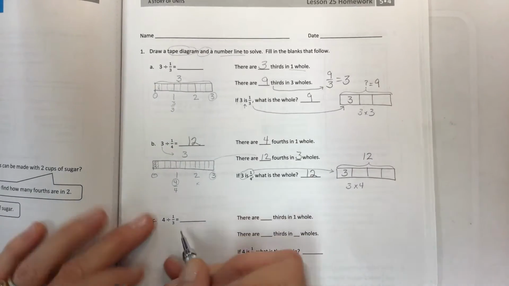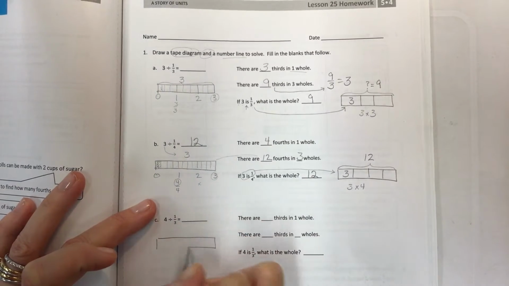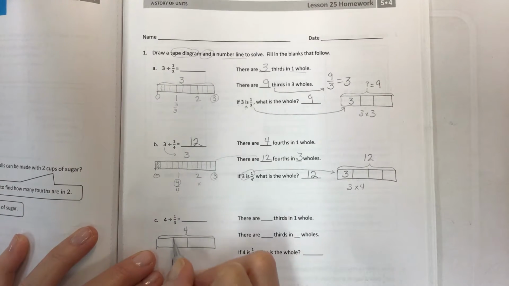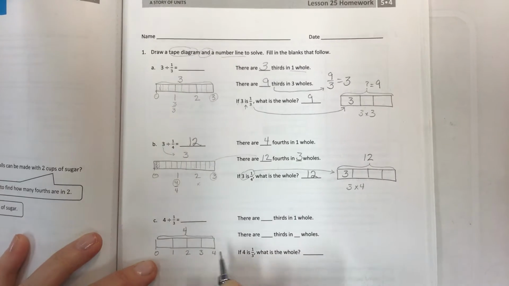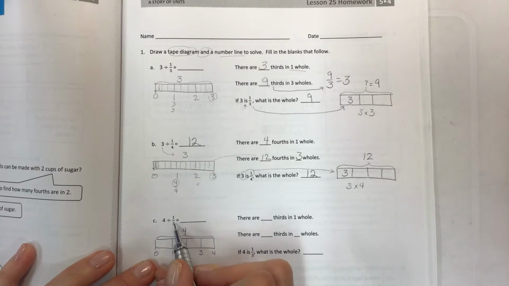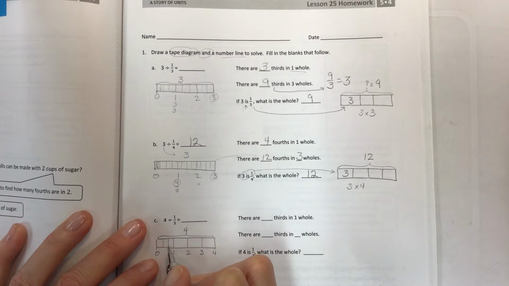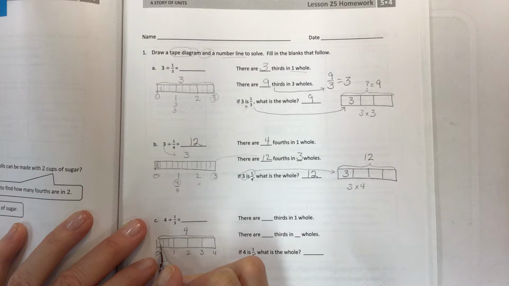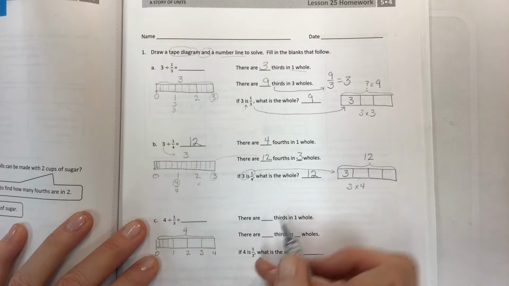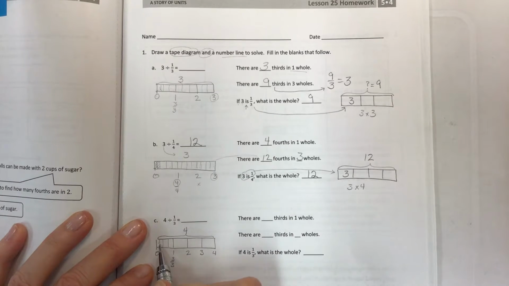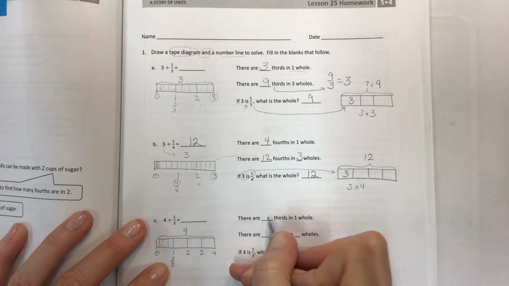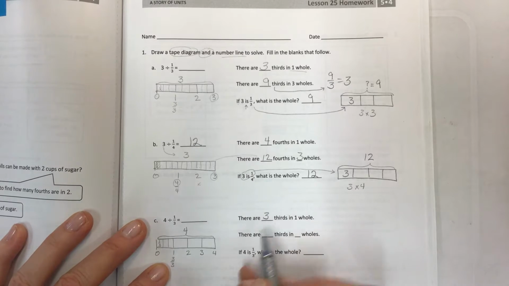Here we have 4 divided by 1/3. You have a new whole. It should go on top as 4, which means on your number line on the bottom, count to 4. Each one is divided into thirds. So this is 1/3 here. And how many thirds are in one whole? 3/3. 1/3 plus 1/3 plus 1/3 makes 3/3. That goes there. And then how many thirds are in how many wholes?